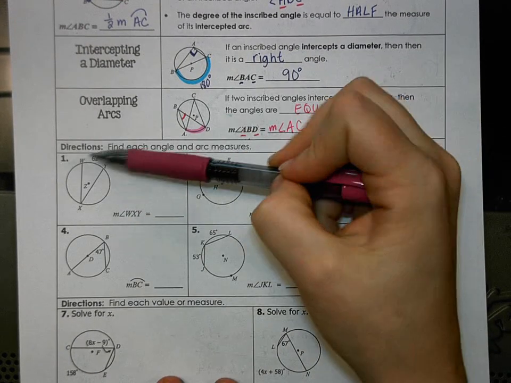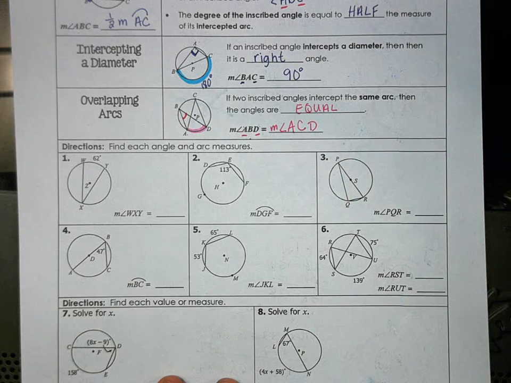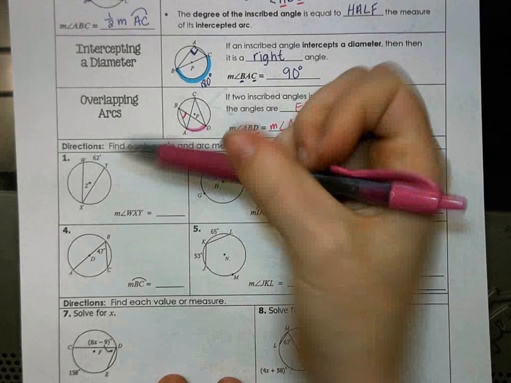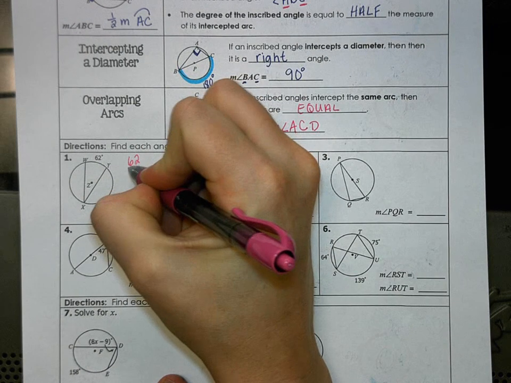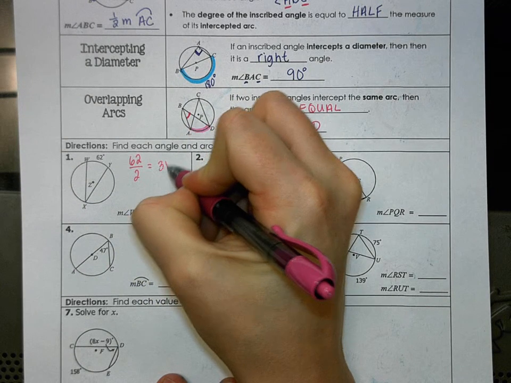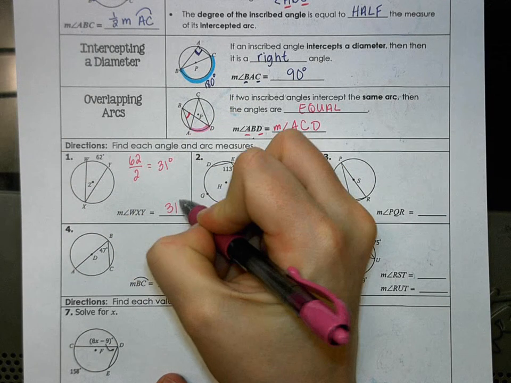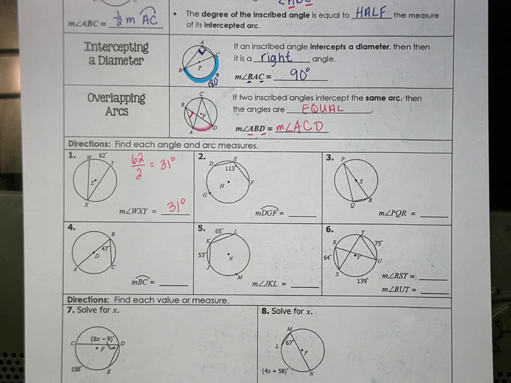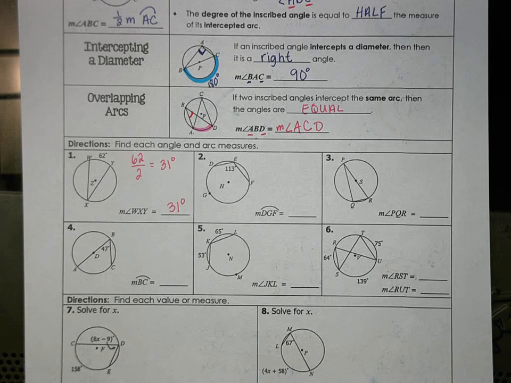Which is bigger, the arc or the angle? The arc. So what do we do with the 62 to find the angle? Divide by 2. So the measure of WXY is 31 degrees.